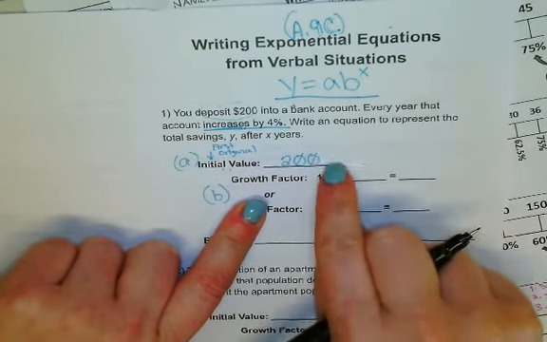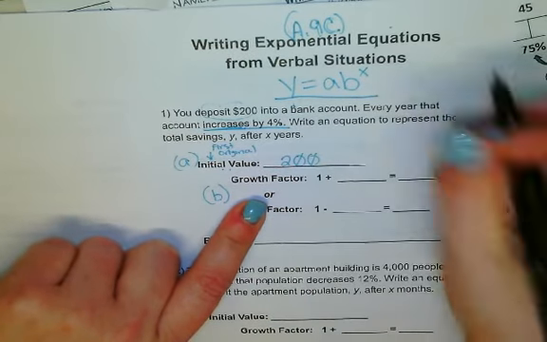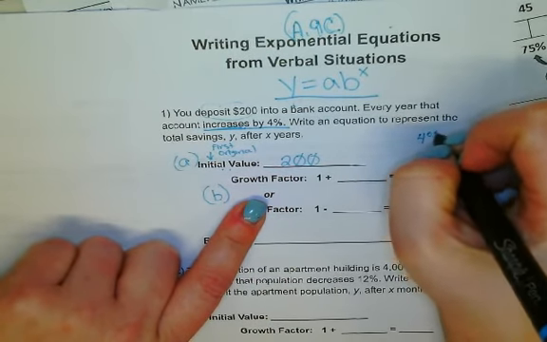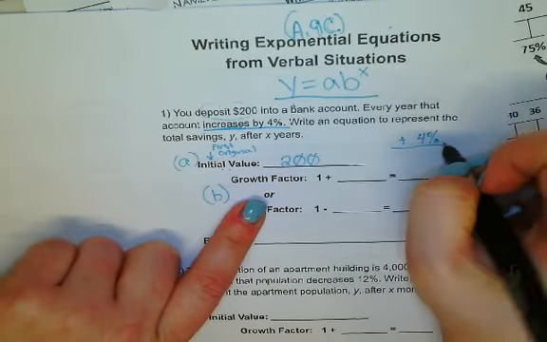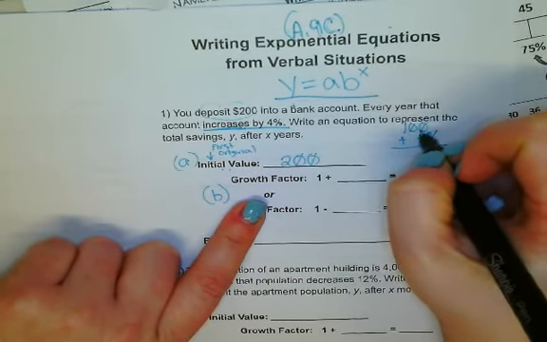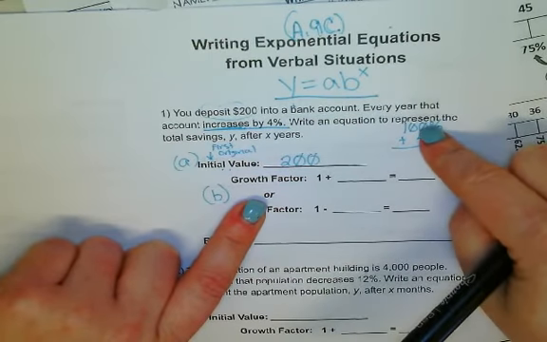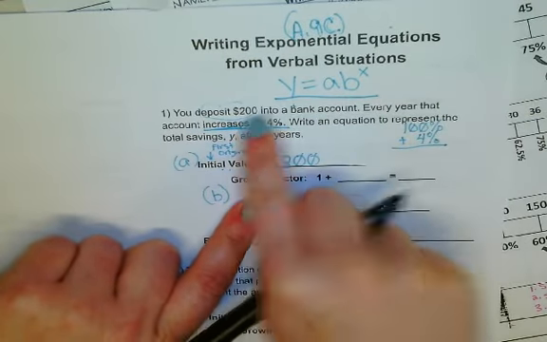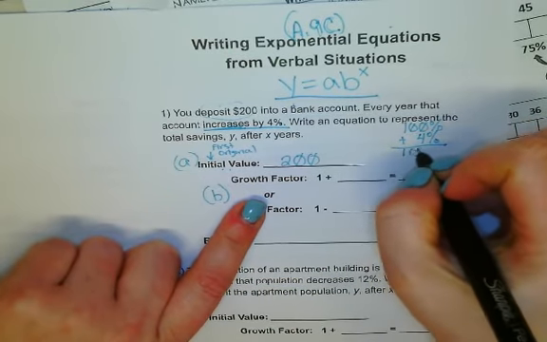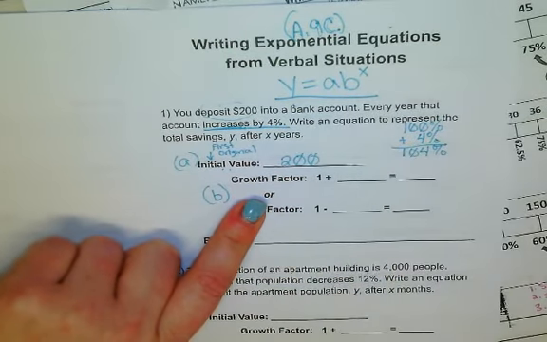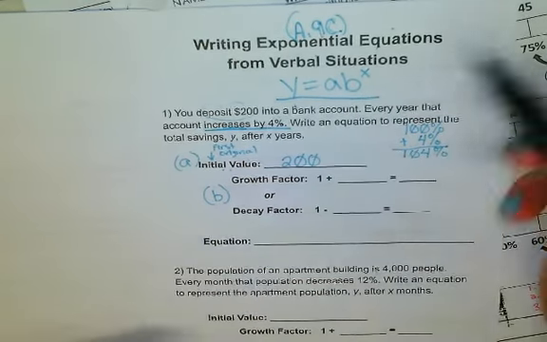So when this increases, you're going to be adding an amount to the original. You do the exact same thing with a percent. Your 4% is being added to the original whole value, 100%. So 100% of the money is $200, and it's going to increase by 4%. So now you're going to have 104% of your money. So this is how we did it on Friday.